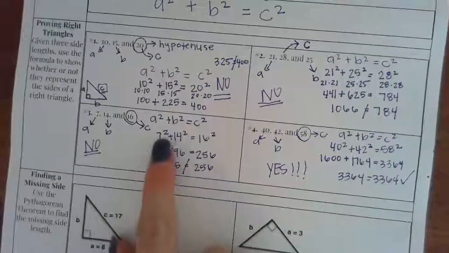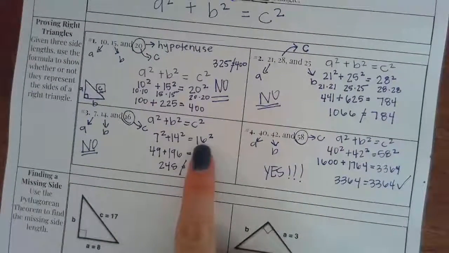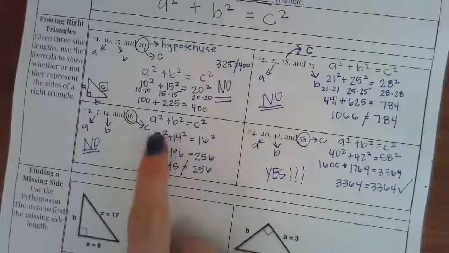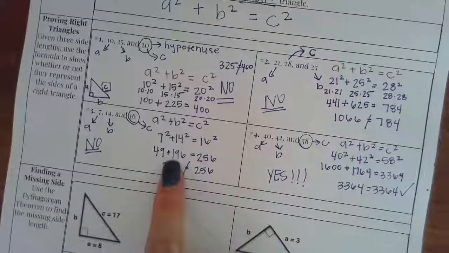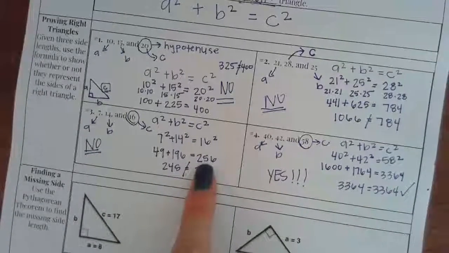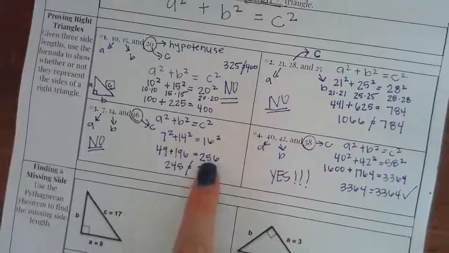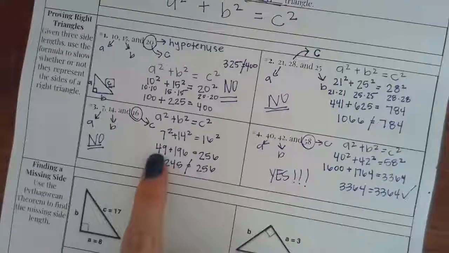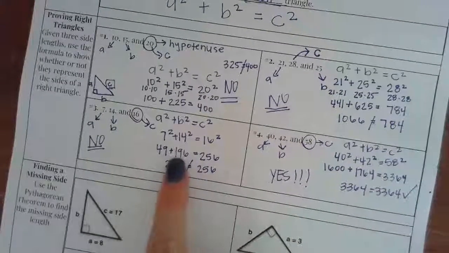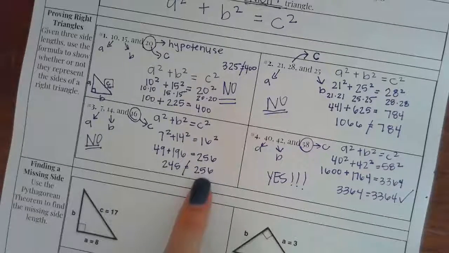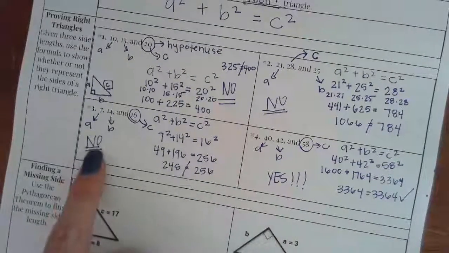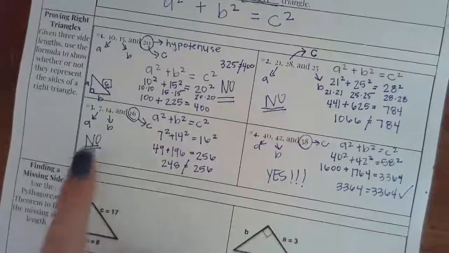So I had 7 squared plus 14 squared equals 16 squared. 7 squared was 49. 14 squared gave me 196, and 16 squared gave me 256. Once I got to this step, I needed to add together 49 plus 196, which gave me 245. Is 245 equal to 256? No. So no, it is not a right triangle.